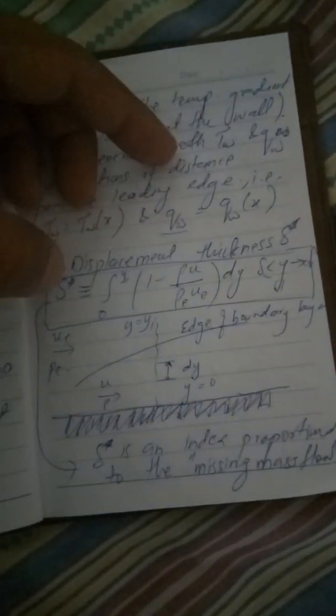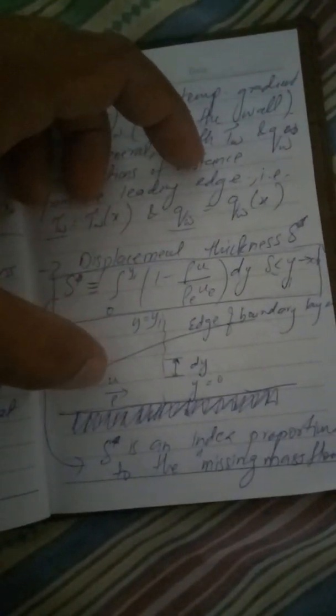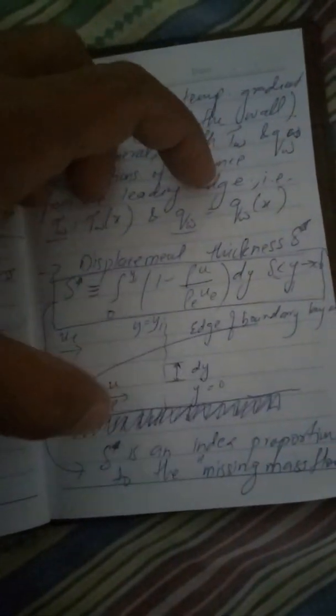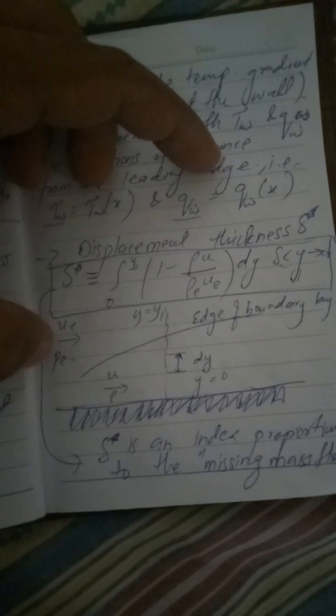It is from 0 to y1, 1 minus rho of velocity into rho e into ue, which is the derivative of y. So this is how we're going to say it. This is velocity, this is rho, and dy is the displacement at y equal to 0. The edge of the boundary layer is y equal to y1 over here. Okay, this is the wall. So this ue is also represented as rho e.